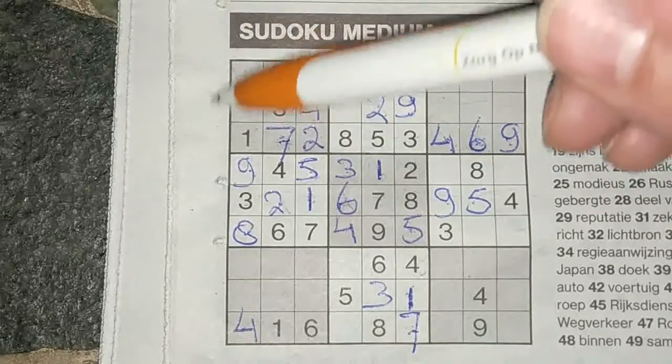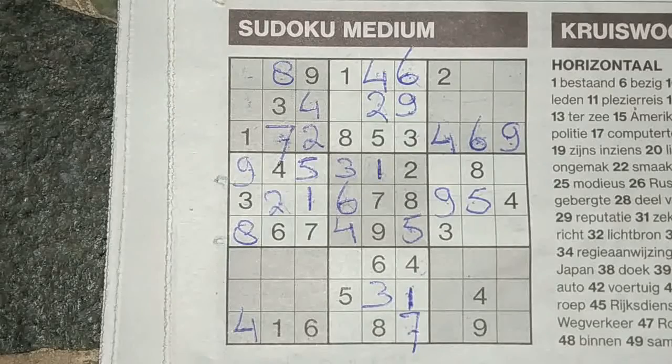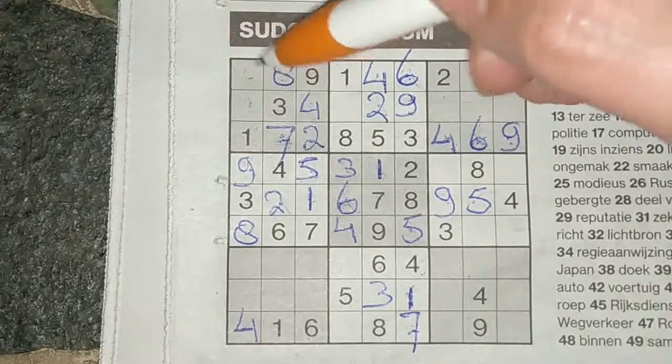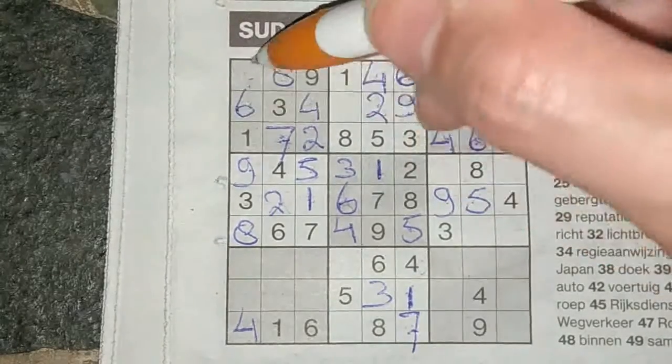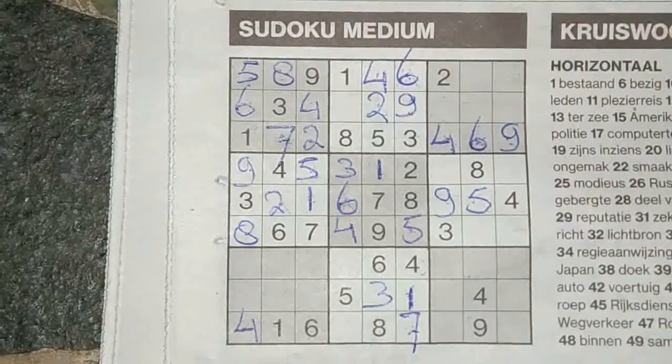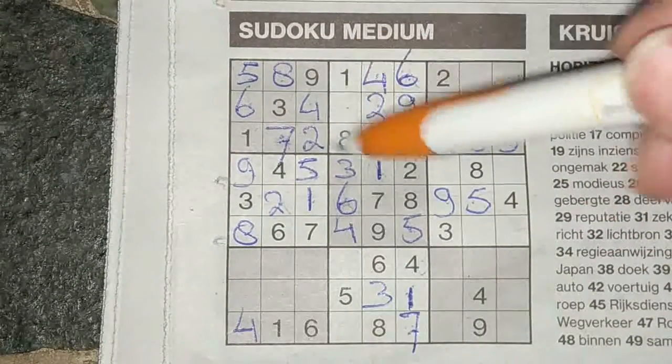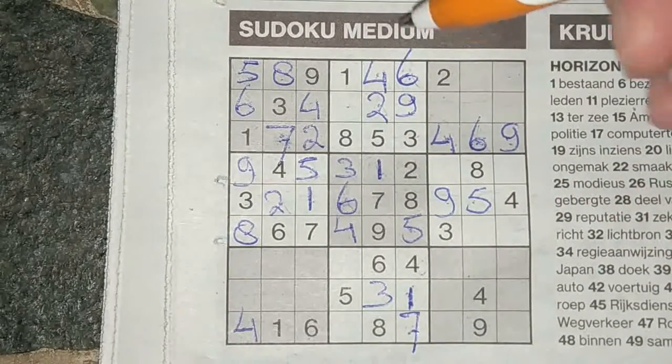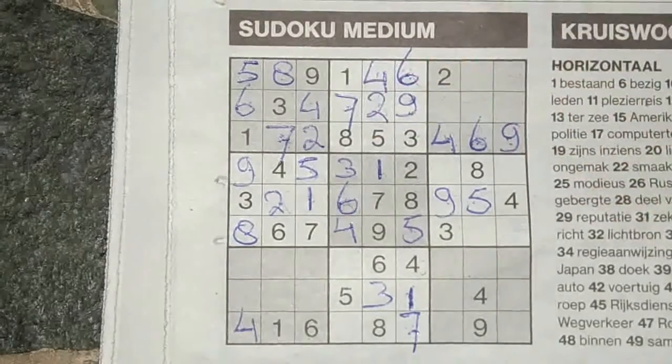2 missing numbers of this big square for the number 6 and 5. Now we have a 6 there, so no 6 here. 6 should be here, and the 5 goes there. 1 missing number of this big square for the number 7.